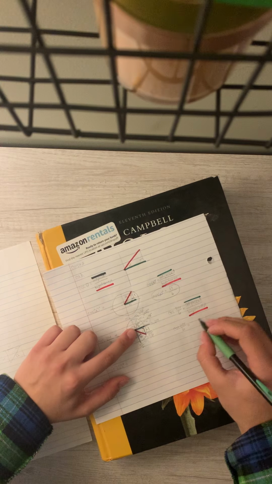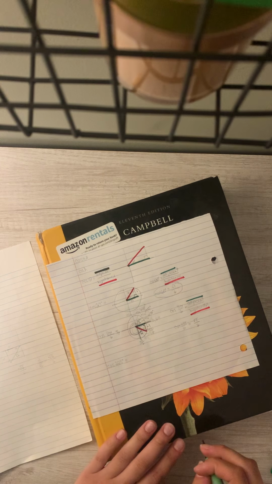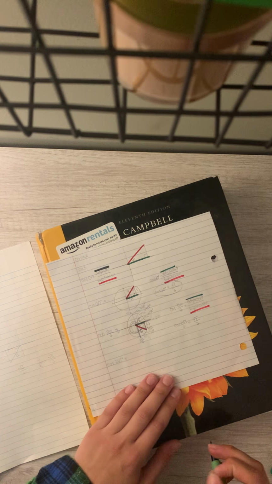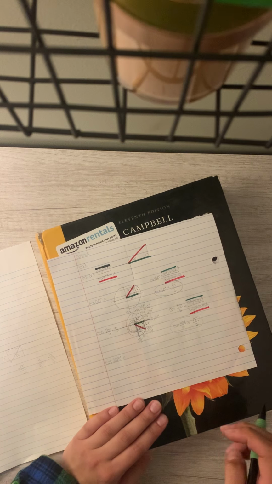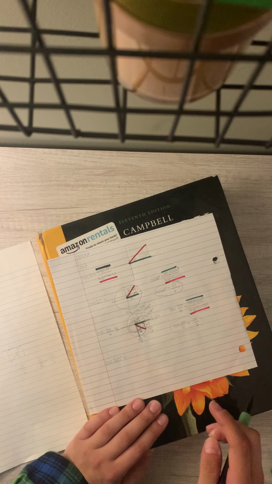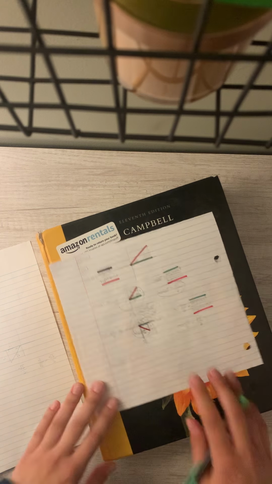Our green value is square root 3, and our red value is 2. So that comes out to be the same value as we had up here, which is square root 3 over 2.